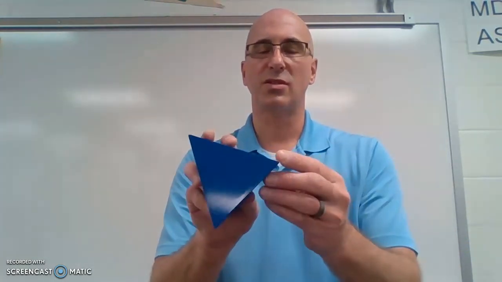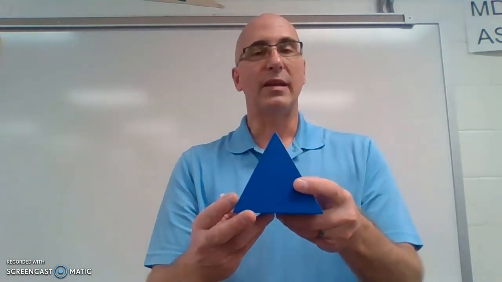We have a pyramid. We have a base, which is a face. We have the sides. Those are also faces. Where two faces come together, we have an edge, and where three or more edges come together, it is a vertex. And that is an introduction to terminology with three-dimensional figures.